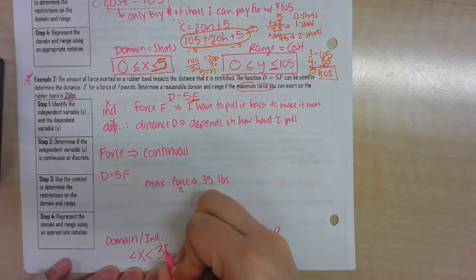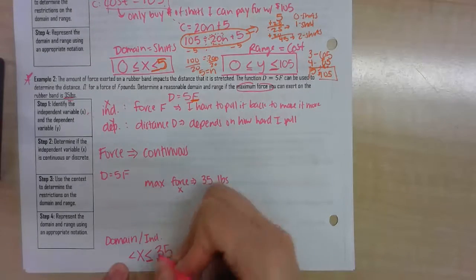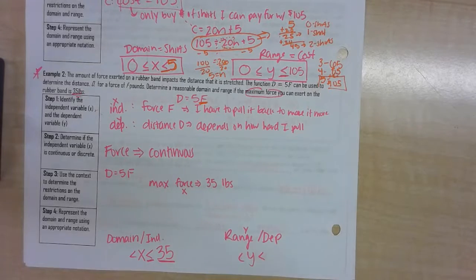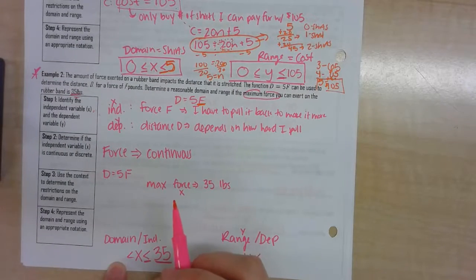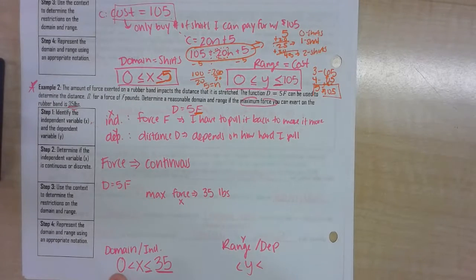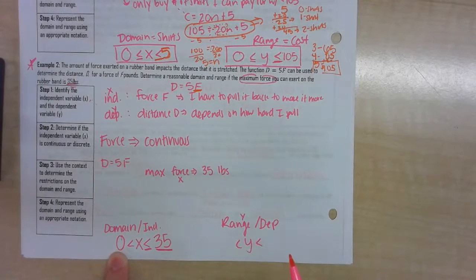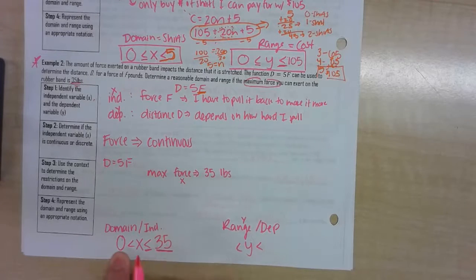So I know that over here, for my highest x value in my domain, I can fill in 35. I also know that that value is going to be included, so I'm going to draw in that little line underneath the arrow so I know that 35 is included. For my lowest value of domain, if I don't pull on the rubber band at all, so I exert 0 force, it's not going to go anywhere, but it'll still work. So my domain is going to go from 0, meaning I don't pull on that rubber band at all, to 35, which is the maximum amount of force I can pull on that rubber band.